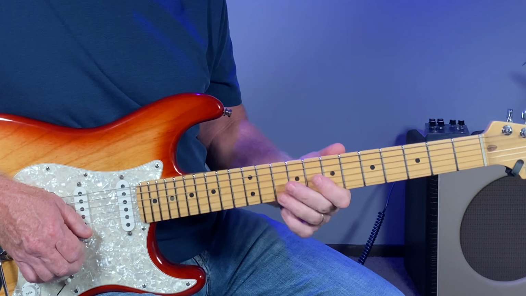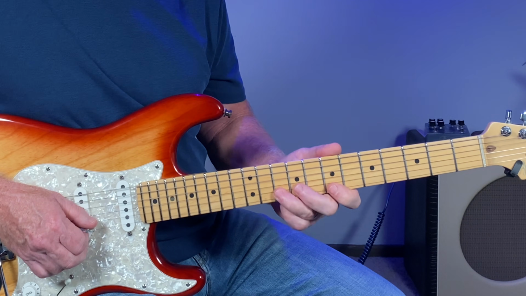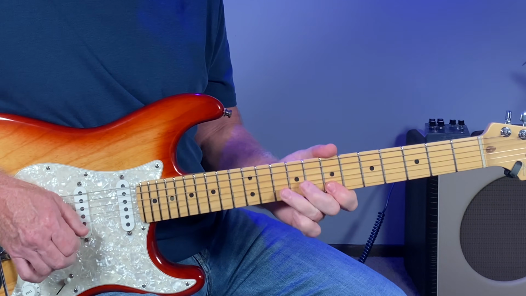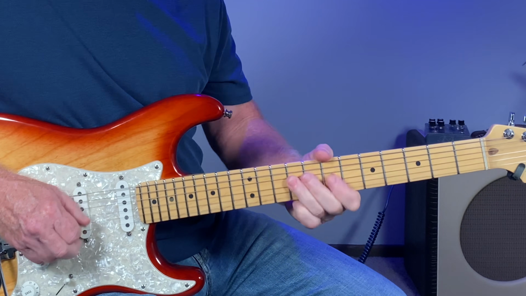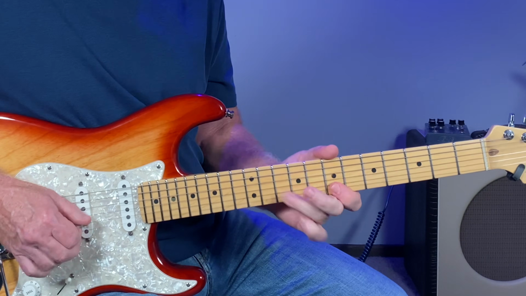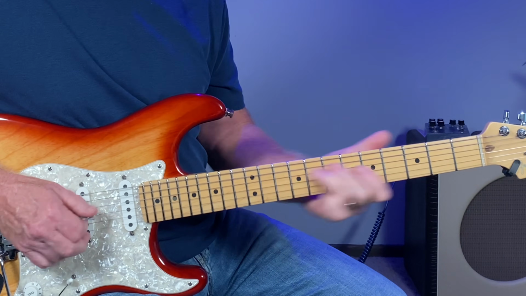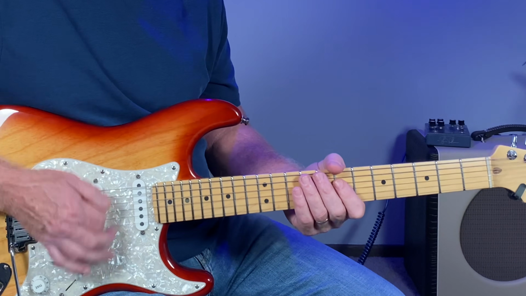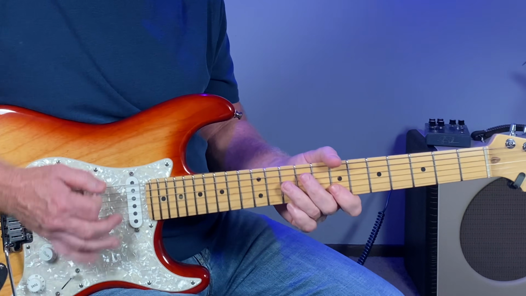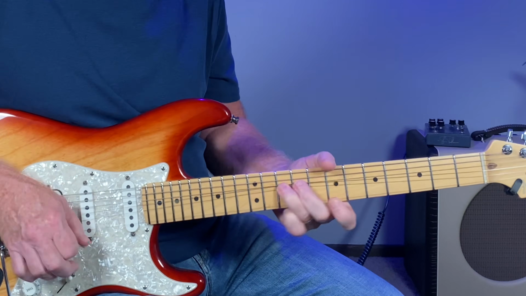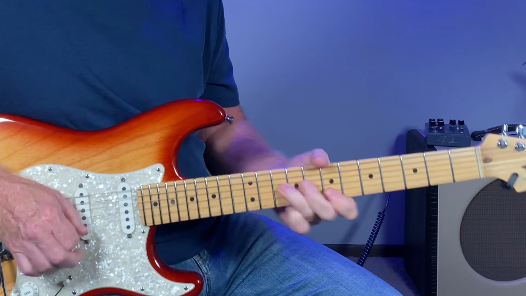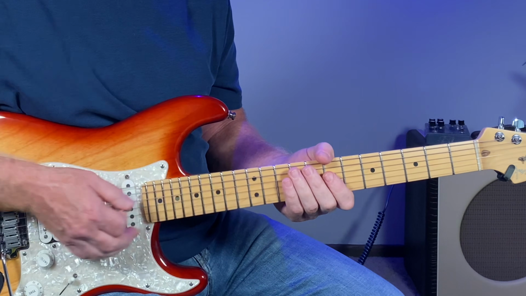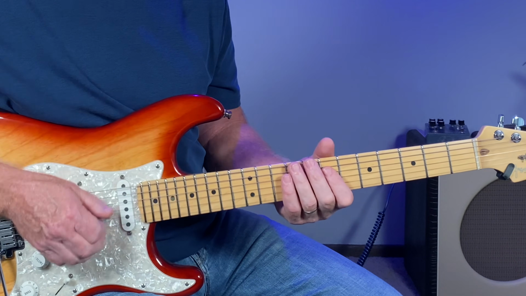You can use your pinky or your 3rd finger. If I'm bending something, I'm probably going to use my 3rd finger a lot of times. And if you have this up and down triplet motion, and leaving space in between some of this stuff is a huge help with your phrasing.